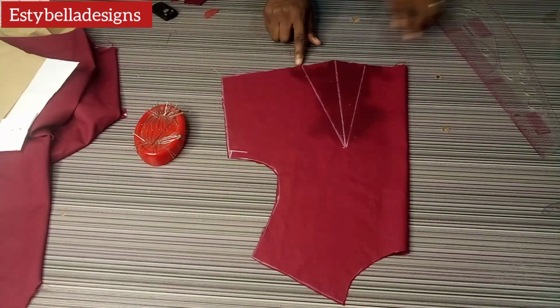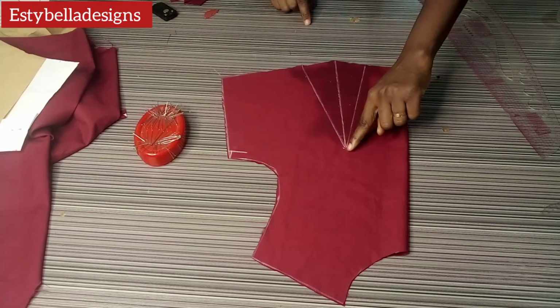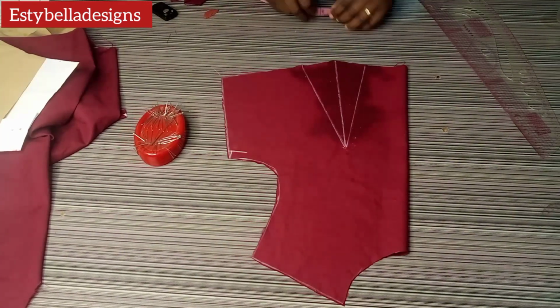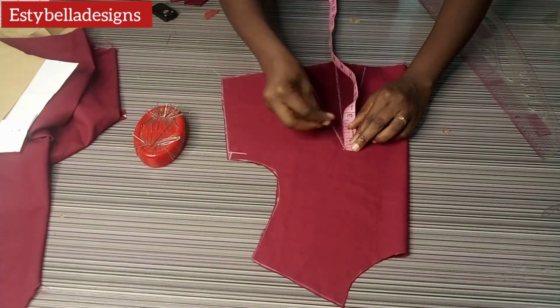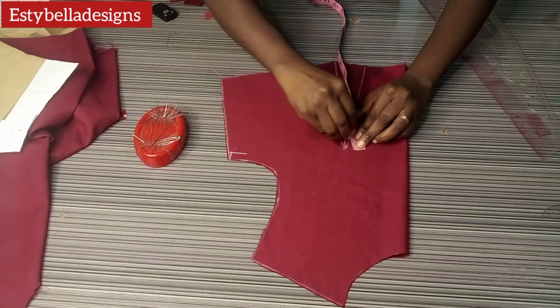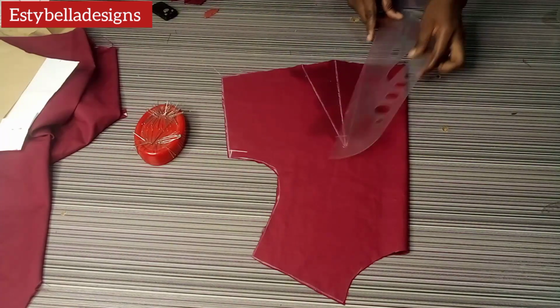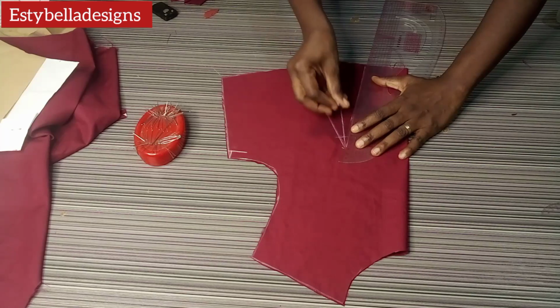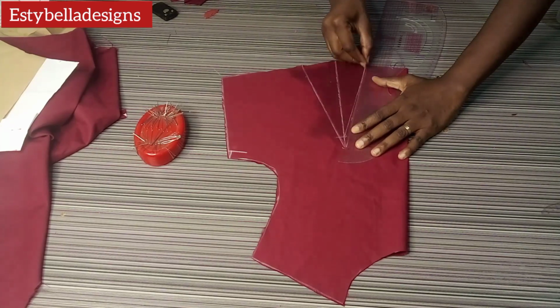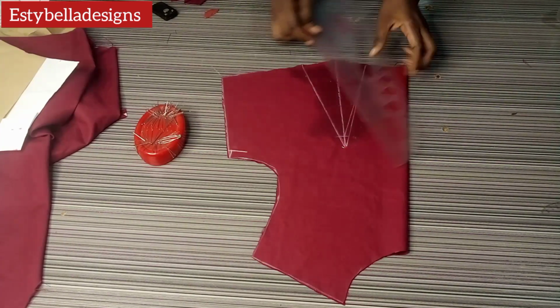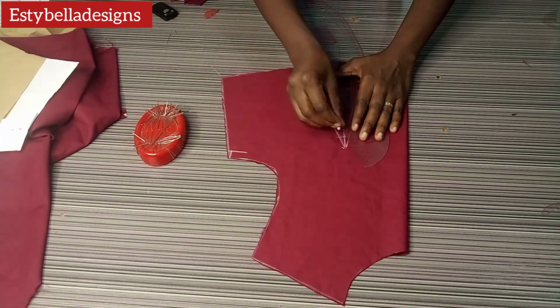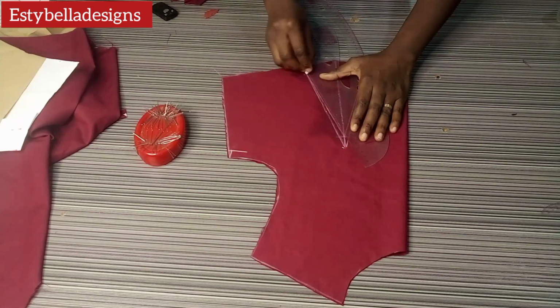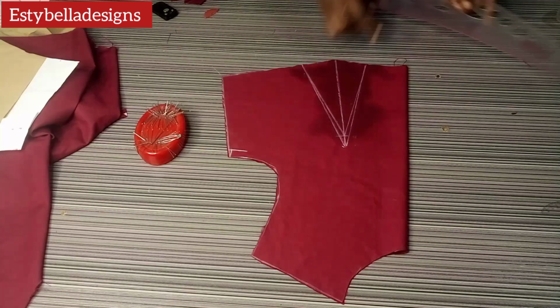So you see, this is my dart bust point, but we know that our dart will not get to this point. So what we'll do is to come down 1 inch. You see it? Then you can connect it back again, or you can just do it at once. When we are doing the other part, I'll do it at once. So you see, that's where my dart will stop.